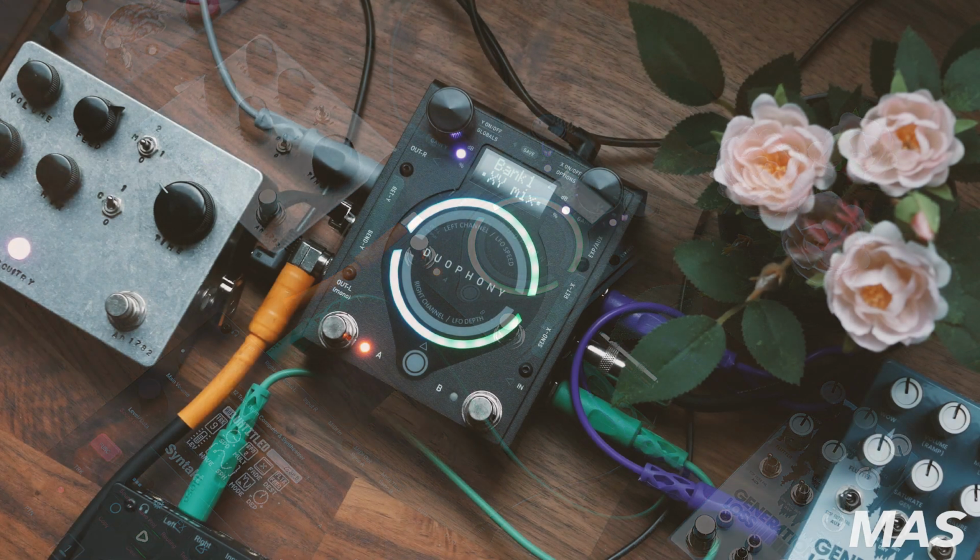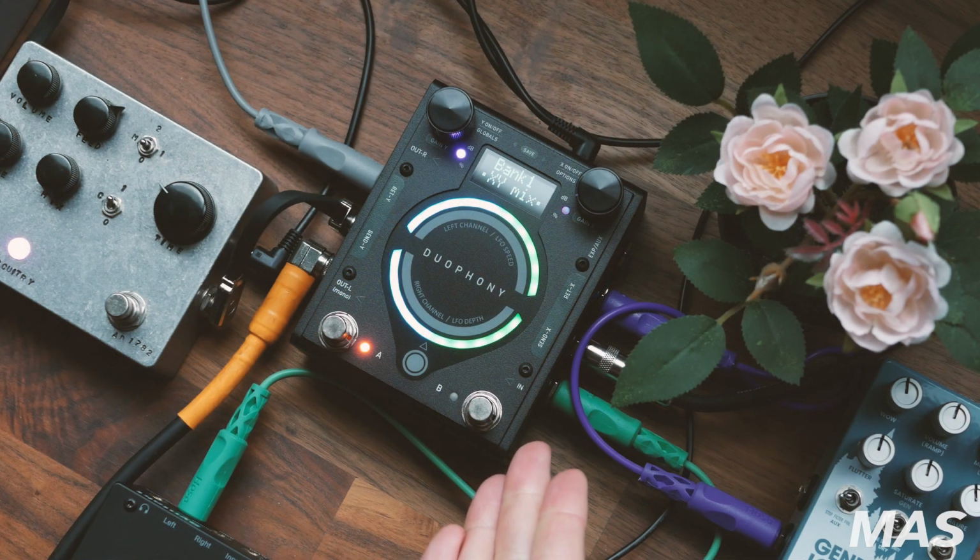Everybody, how's it going? Let's talk about this new pedal here from GFI Systems, the Duophony.